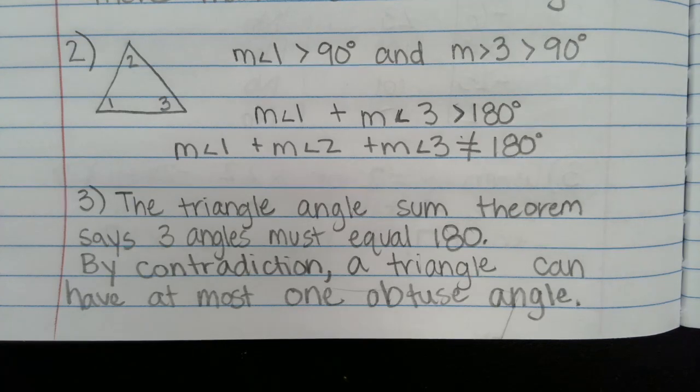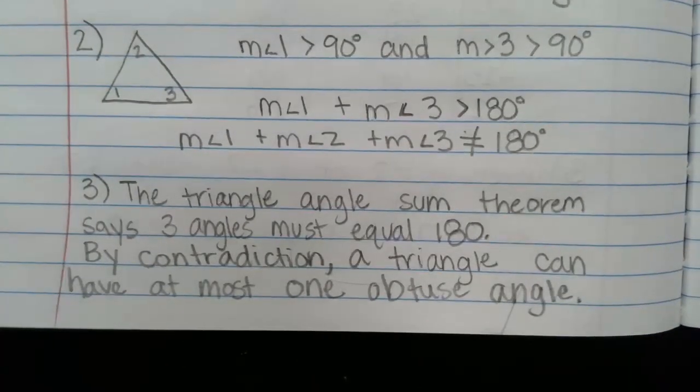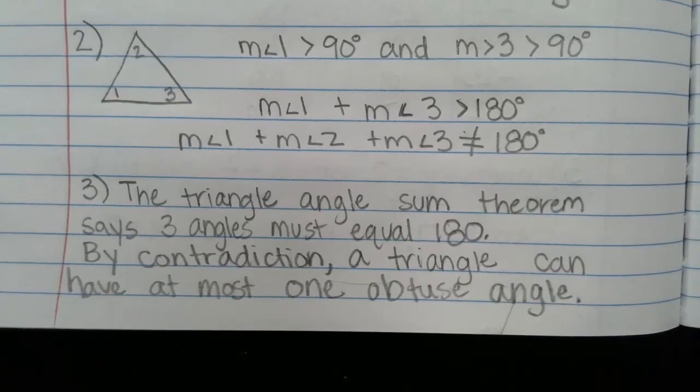Okay, so again, indirect proofs, I know it's a little bit harder because instead of just proving it using the theorems and the stuff we know, we're going kind of the roundabout way, which feels silly.